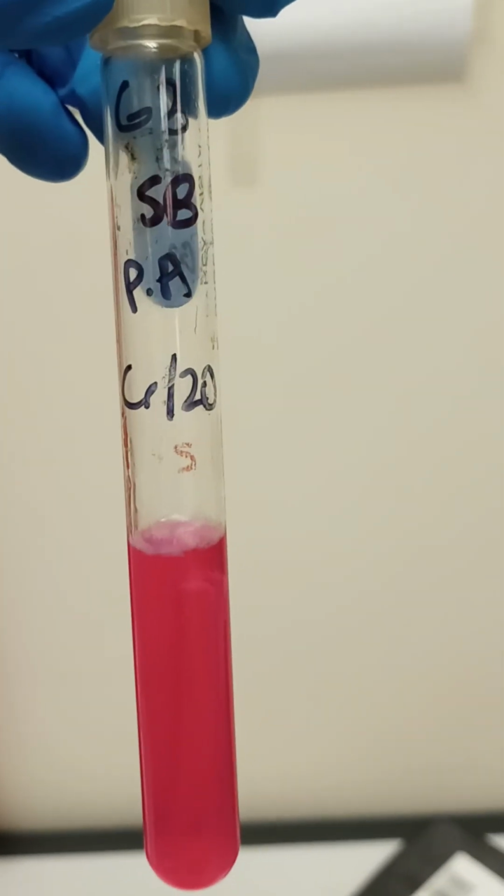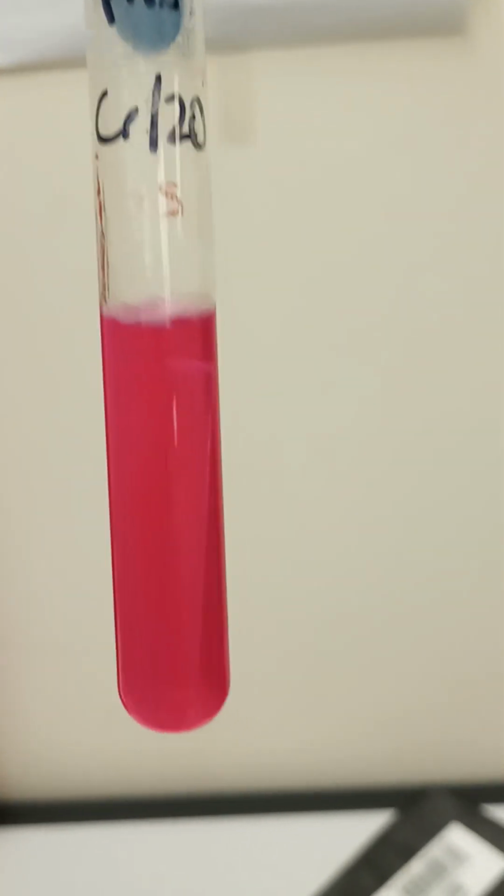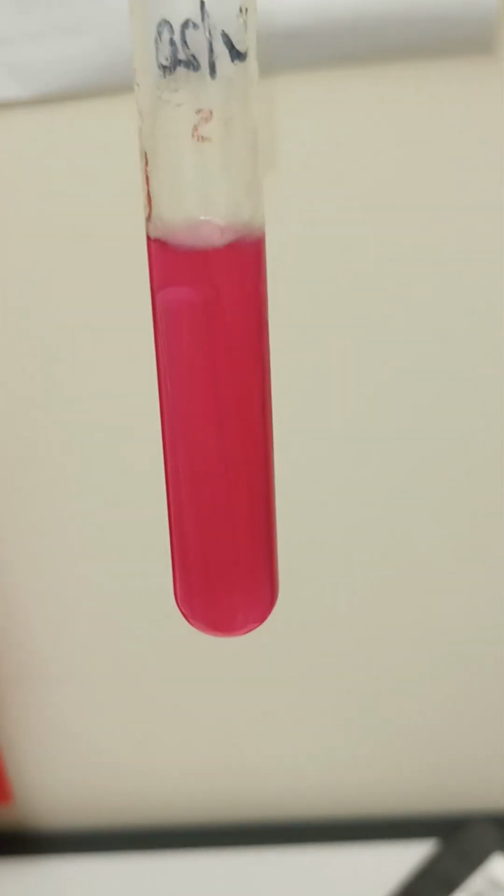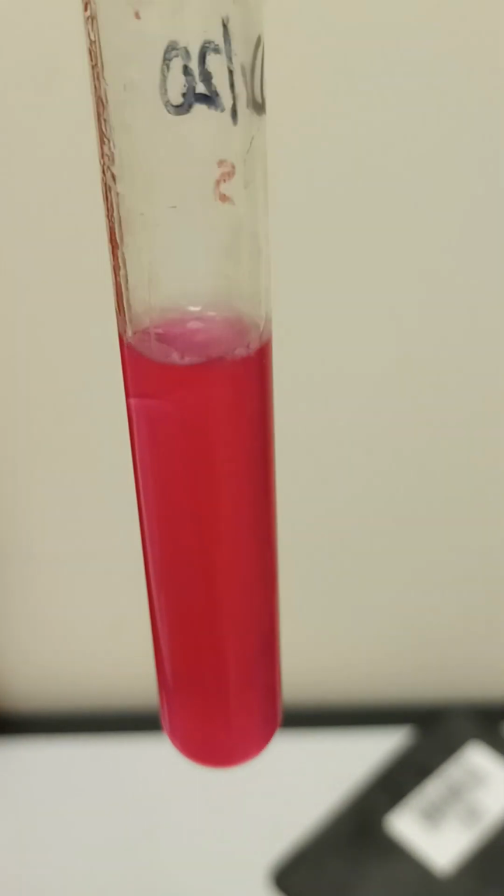Ooh, this one turned bright pink. This is SB, and it's PA, whatever that is. It is dark, dark pink. It looks like there's a little bit of film on top. It's definitely turned like a dark, dark pink.